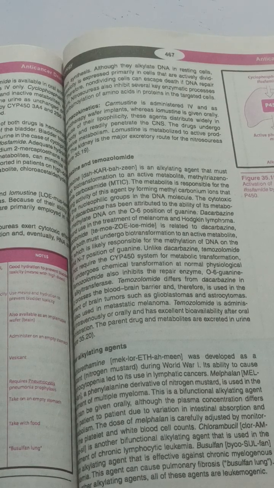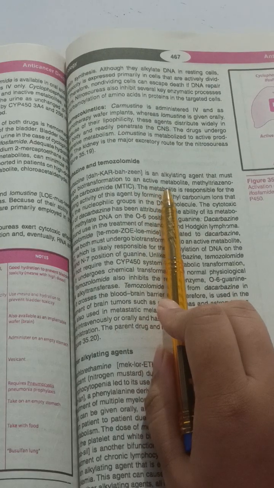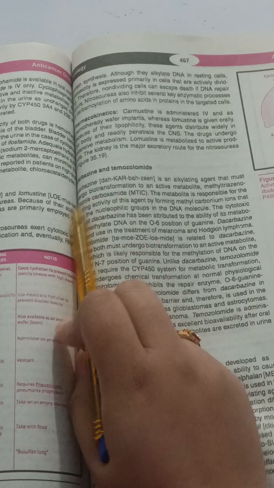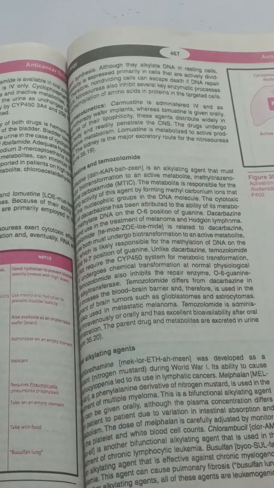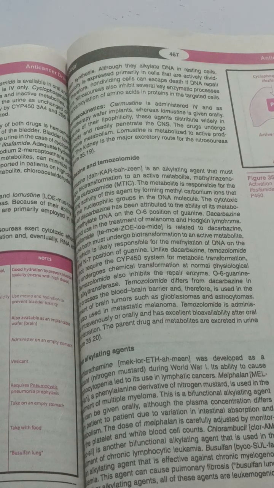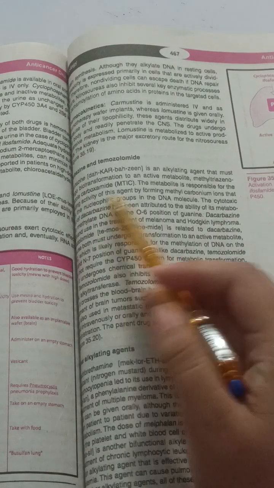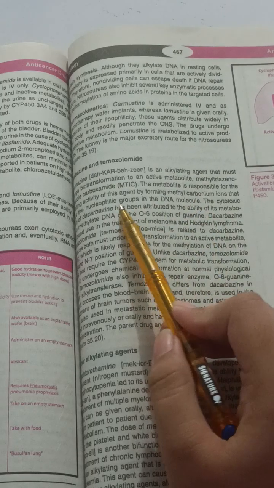Myelosuppression is an adverse effect that occurs with every drug, while nausea, vomiting, and these kinds of adverse effects are caused by every drug. First, they will transform into the active metabolite, which is methyl-triazeno-imidazole-carboxamide, such a long name, simply MTIC. The metabolite is responsible for forming the methyl carbonyl ion with the DNA molecule.